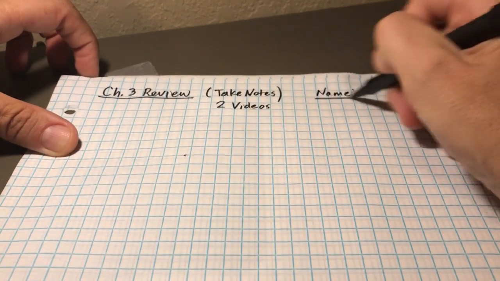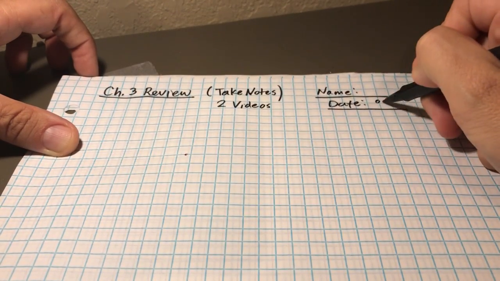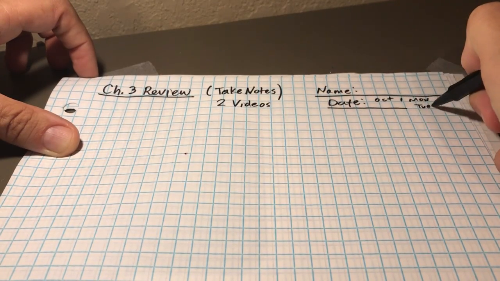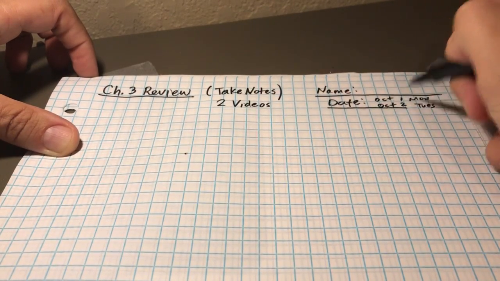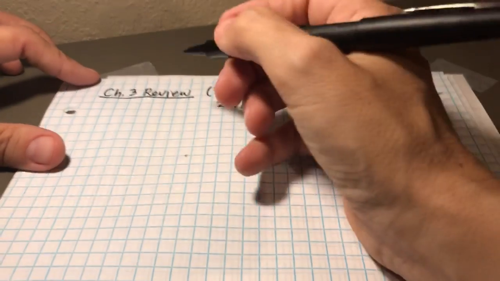Make sure you put your name, the date, and so if you're wondering what this is due, it's either due Monday, October 1st, or if you have me on Tuesday, it would be due Tuesday, October 2nd, and please put your period. Now let's get into it.